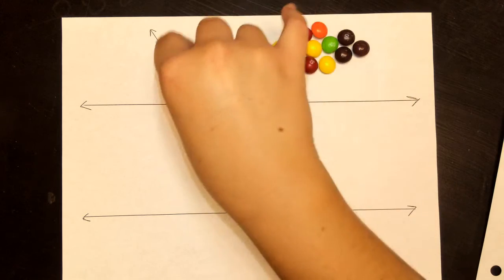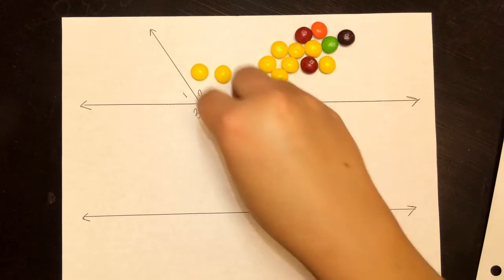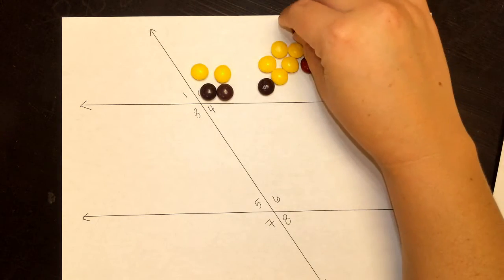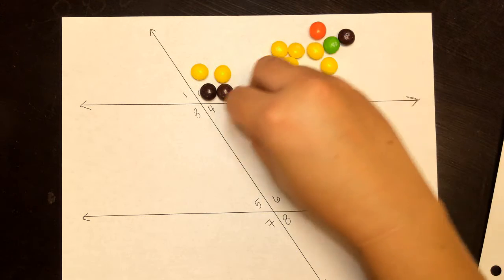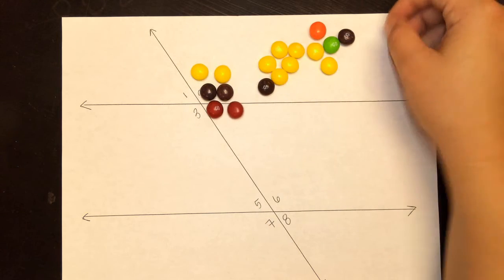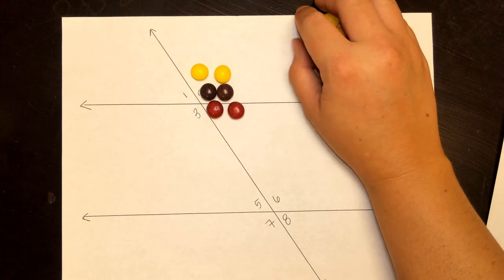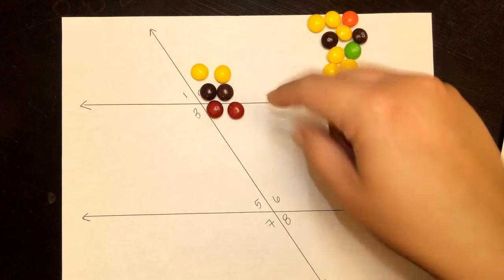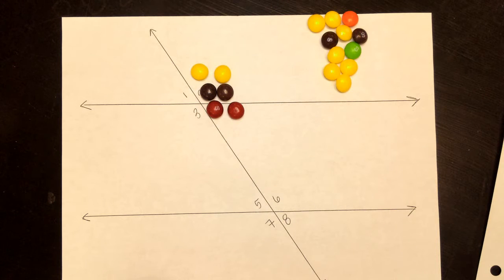Do you have 4 sets of different colors? Like I have 2 yellows, I have 2 purples, I have 2 reds, but that's it. Do you have any like that? Can you make 4 sets of different colors? If you can't, come here.